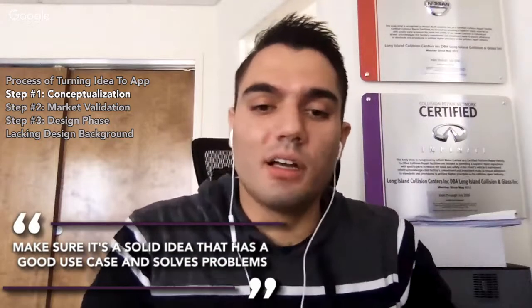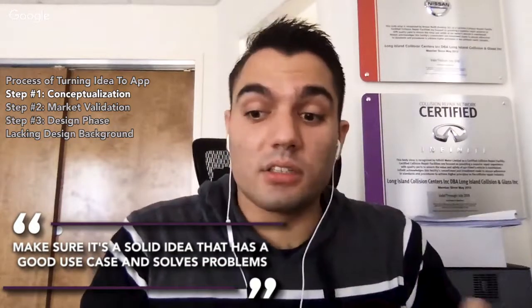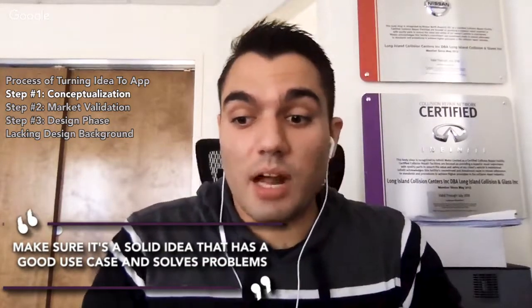The first step that we usually go through is the conceptualization step, which is pretty much before we even get started on any developing, we take this idea that this person has. One, we want to make sure that they are passionate about it, because for a successful project, if you're not passionate about it, it's not going to go anywhere. So that's the whole idea conceptualization, making sure it's a solid idea. It makes sense. It has a good use case. It solves problems.